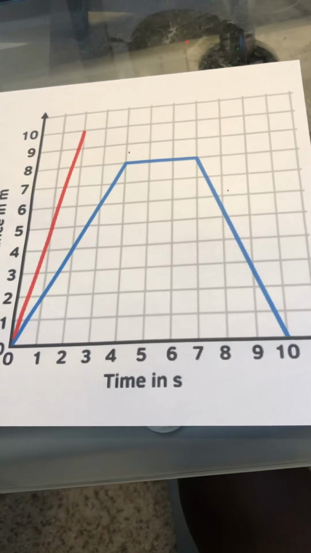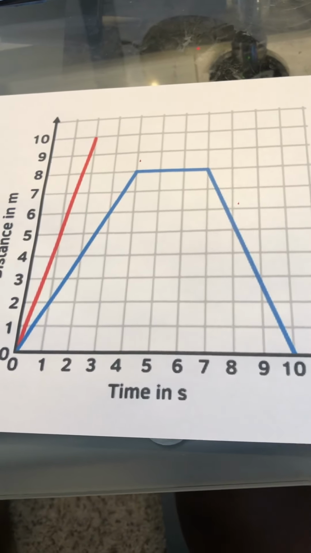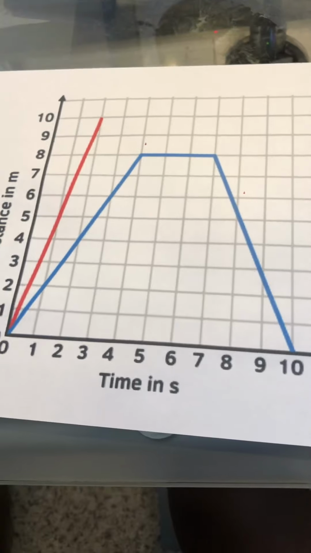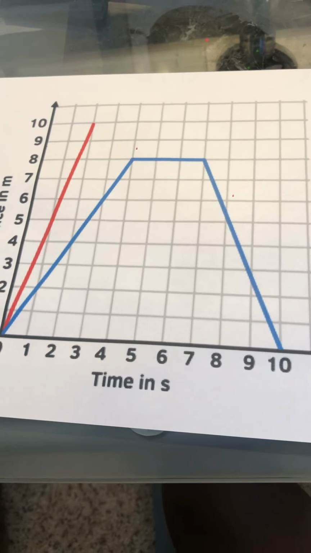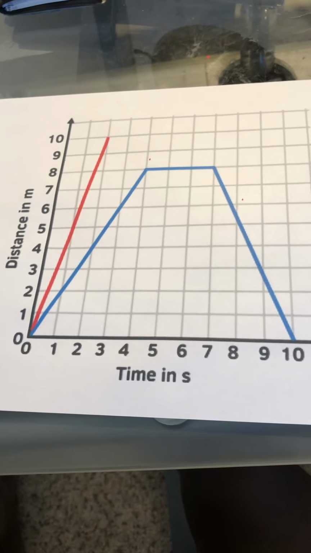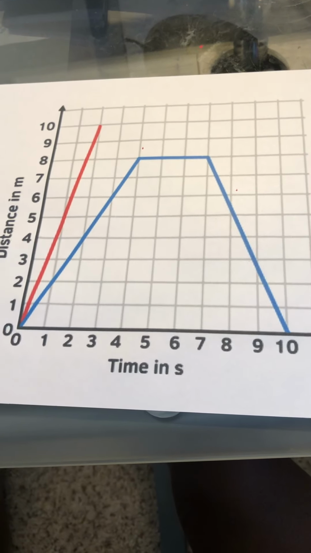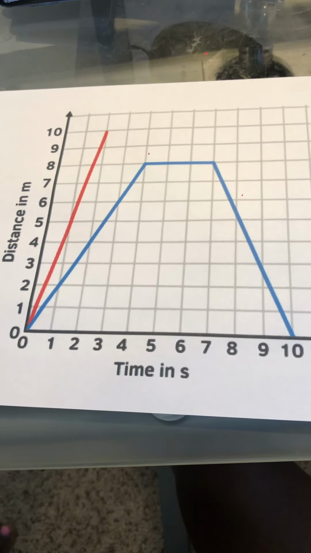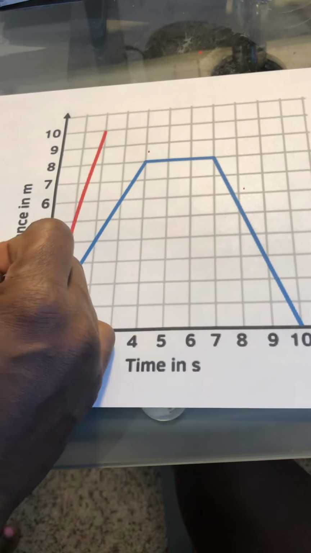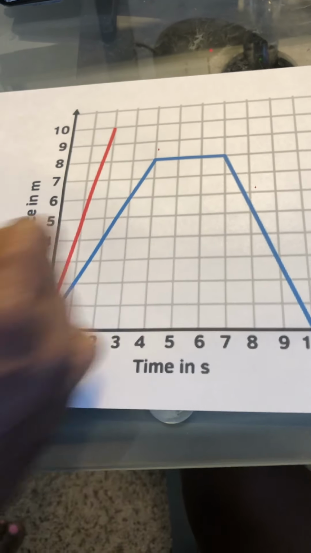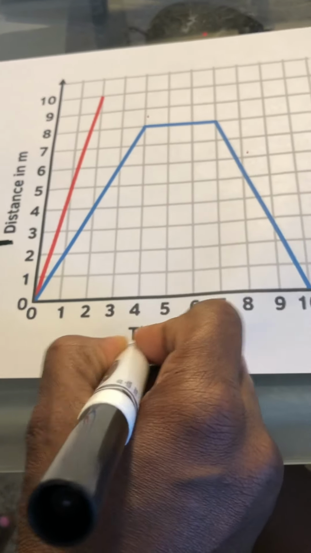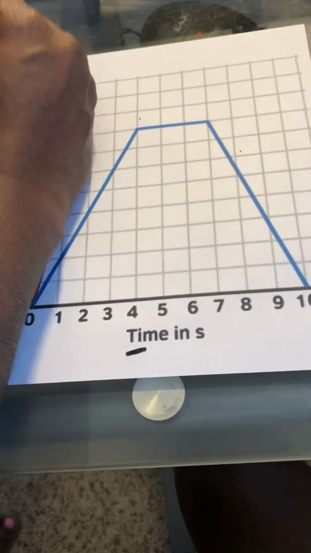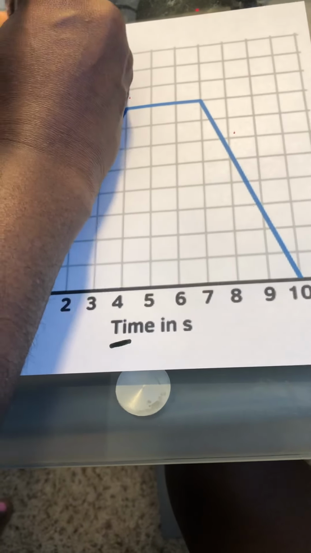In this video, I'm going to be identifying the parts of a graph. The first thing you're going to do is identify what type of graph you're working with. You're going to do that by identifying the labels on each axis. The label here says distance, and the label here says time. So this is a distance time graph.